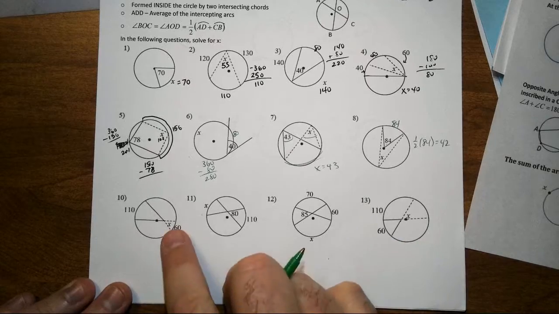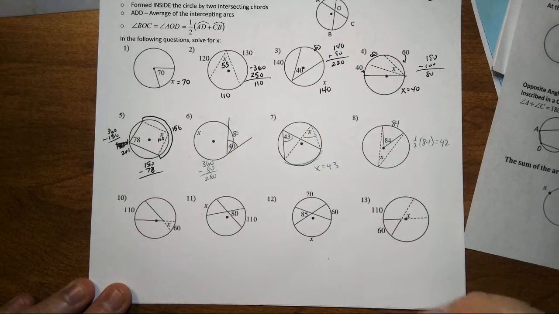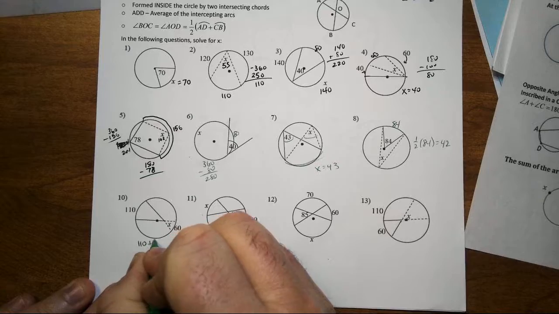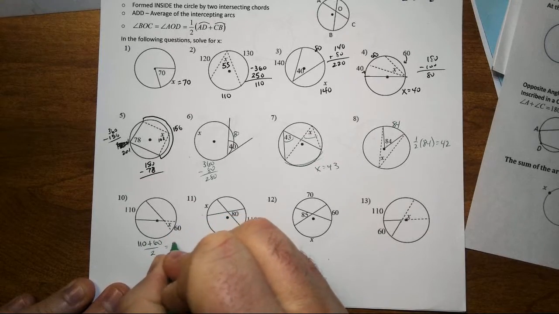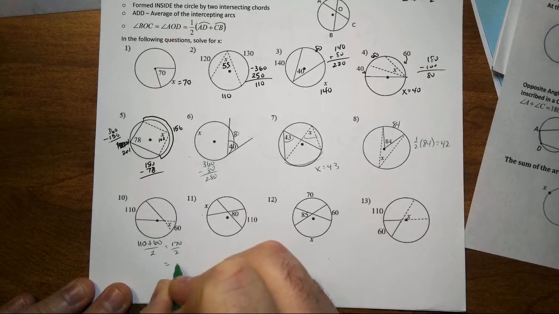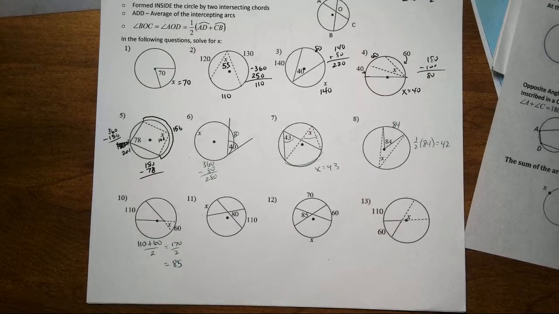110, we talked about the angles formed inside the circle up here, so we know we're just doing the average. So 110 plus 60 divided by 2 is 170 divided by 2, and this is going to be 85.